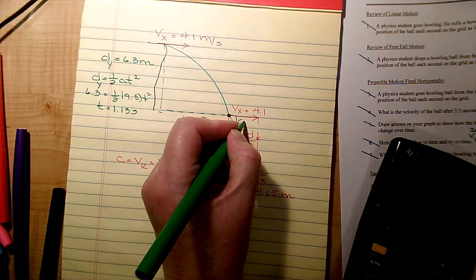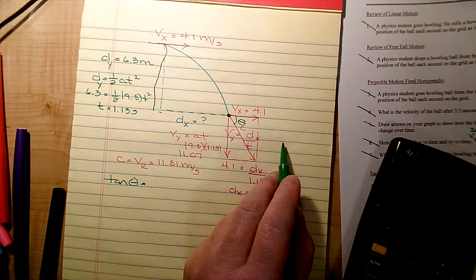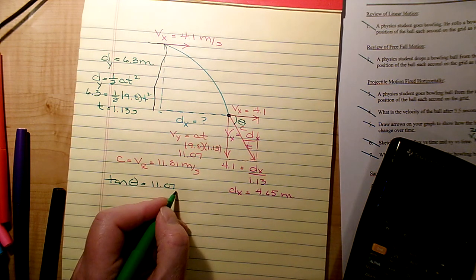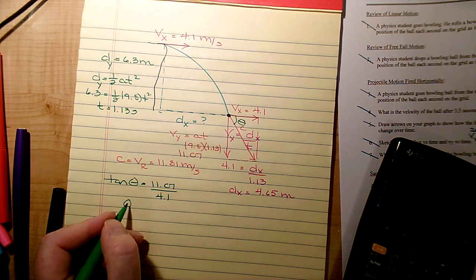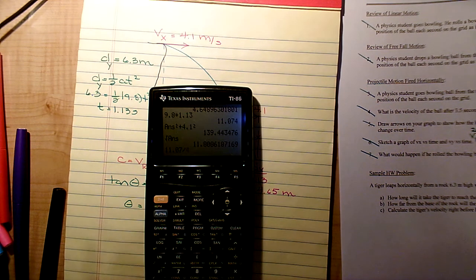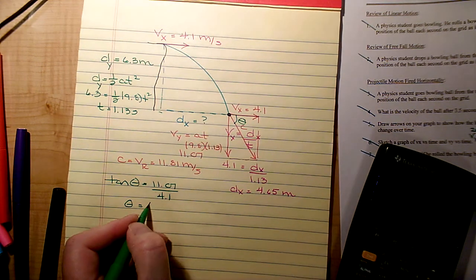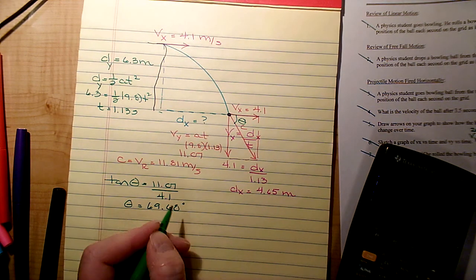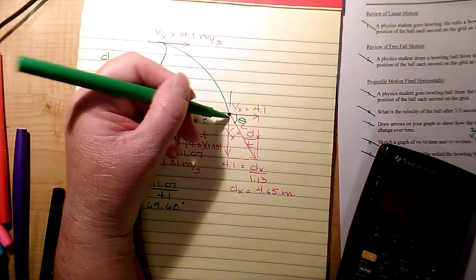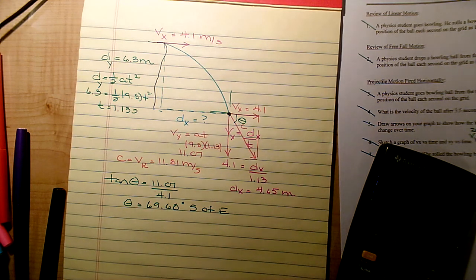And again, I need a descriptor angle, so maybe I'll pick this one. I can use the tangent of that, which is opposite over adjacent: 11.07 divided by 4.1. Second tan, second answer, 69.68 degrees. And again, if this was an XY grid, I could call that south of east at that moment.